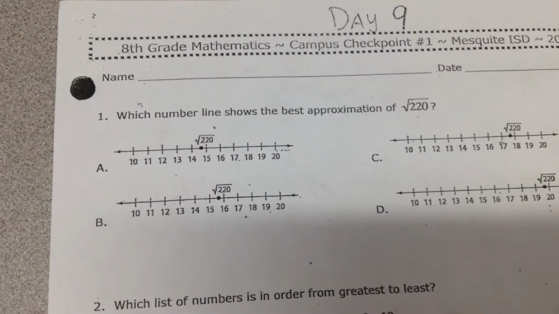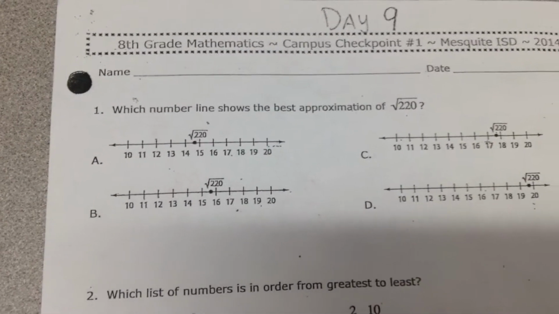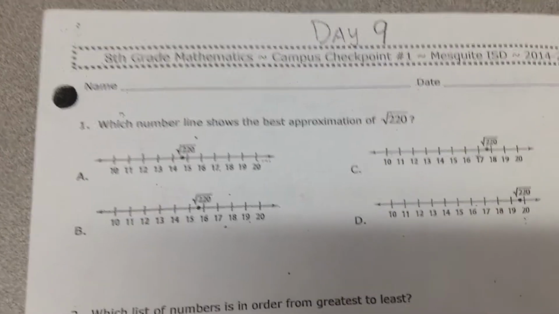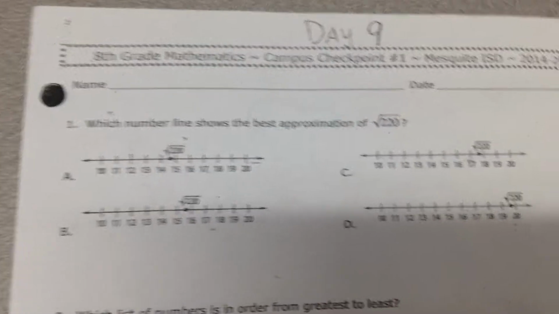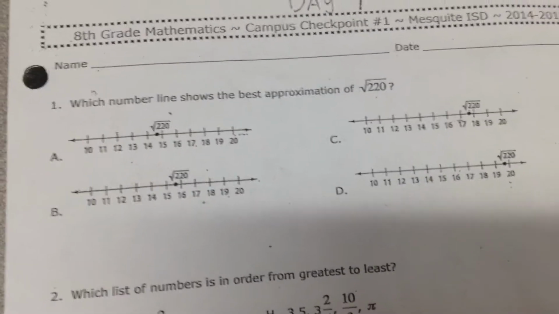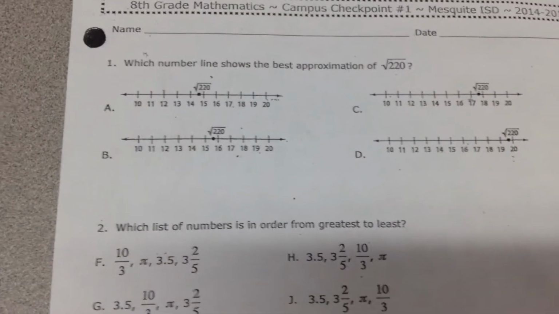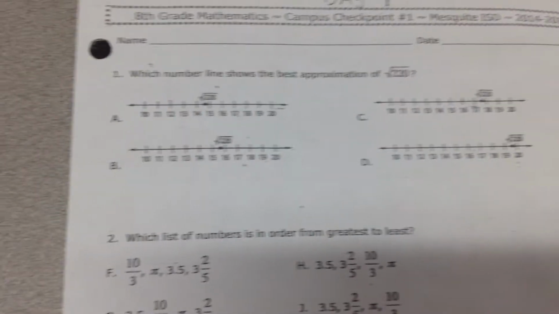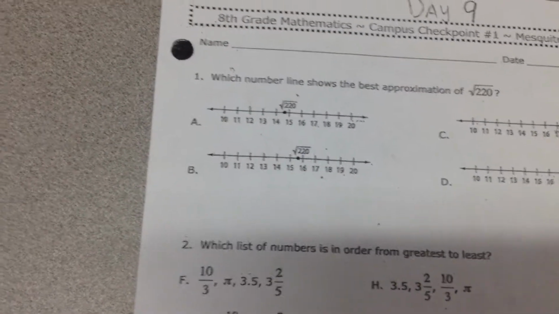Last day of the STAAR review. This is day 9. We're on page 30. And this one should be a pretty quick and easy one. So let's get it done so you can start preparing a little bit, making sure you're prepared for the STAAR test on Monday. Okay, so here we go.